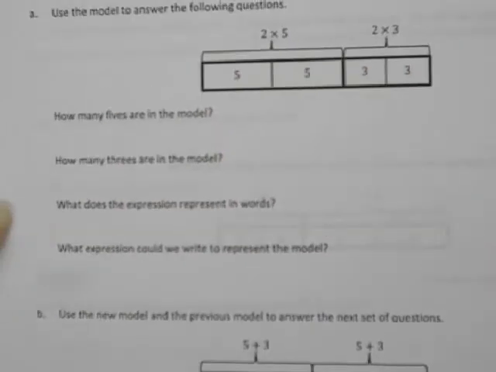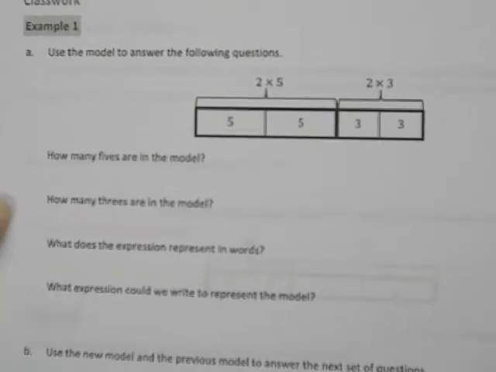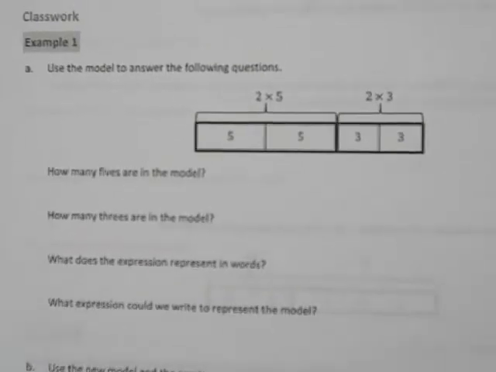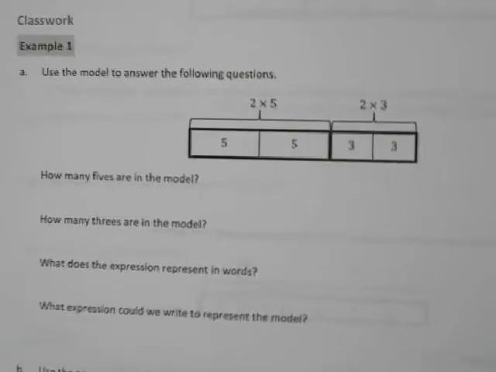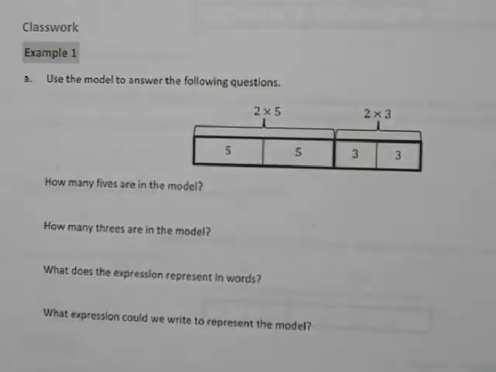Today we're going to be working on Lesson 11, Factoring Expressions, which is on page 127 in your Eureka book. You'll be starting with the classwork on example 1. It says, use the model to answer the following questions. So we're going to look at the model. As we notice, it's a tape diagram, which we've seen before, and we are going to be answering the questions about the tape diagram.